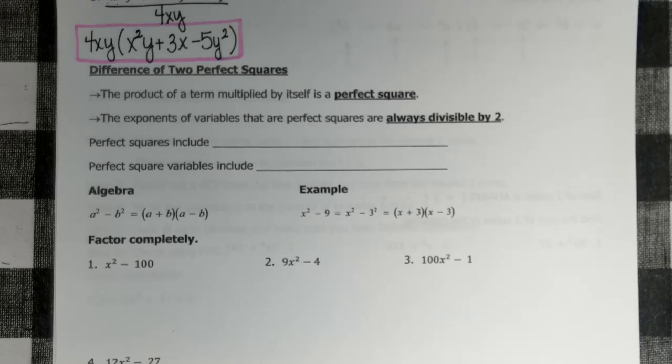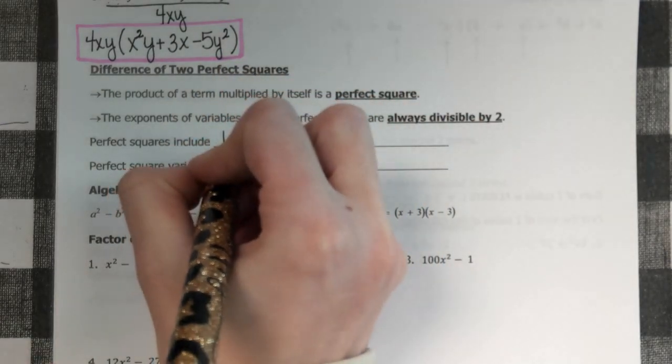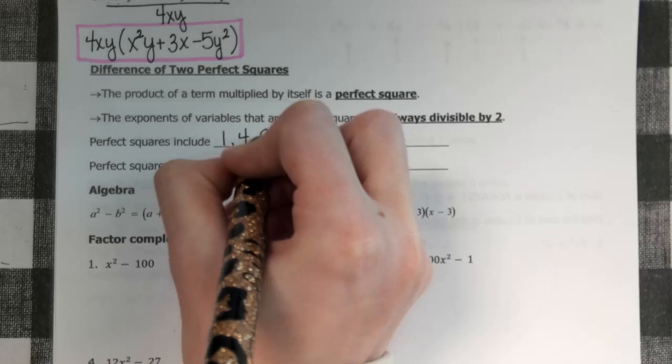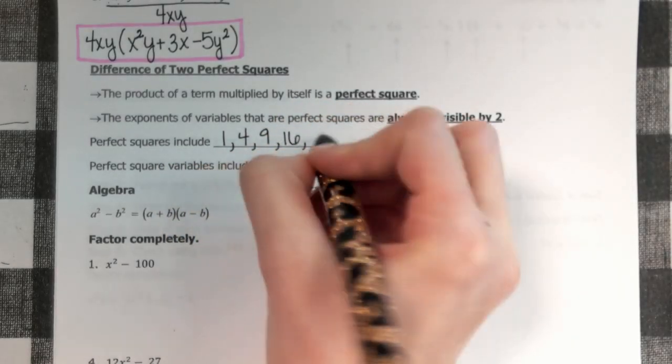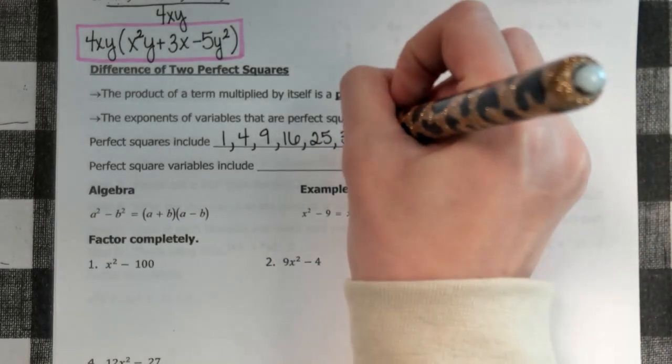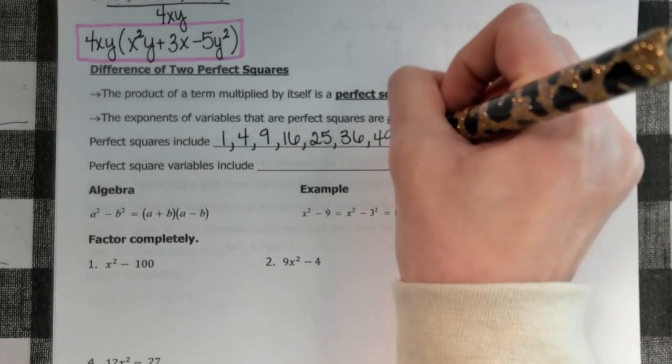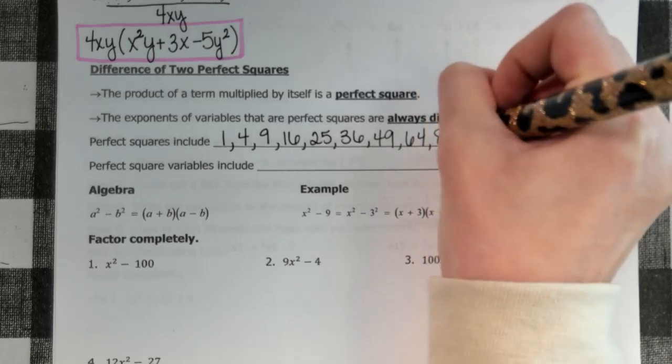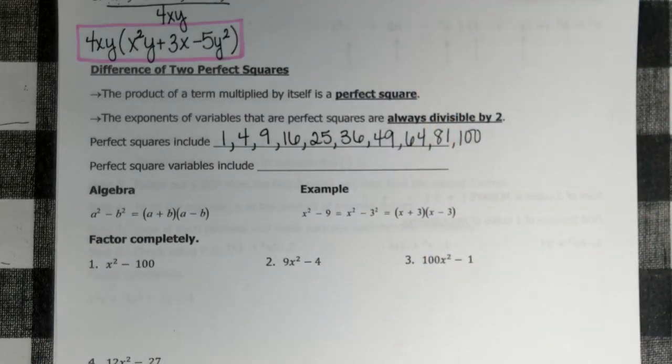Your exponents need to be divisible by 2, so they're all even exponents. Okay, so my perfect squares include 1, 4, 9, 16, 25. You should hopefully know these. 36, 49, 64, 81. I'm just going to go up to 100. You should know them. I would like to think up to 15, but hopefully you can recognize them. If you don't know them off the top of your head, you can recognize them.